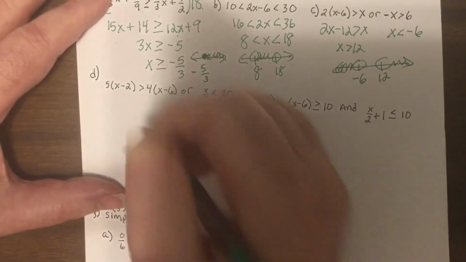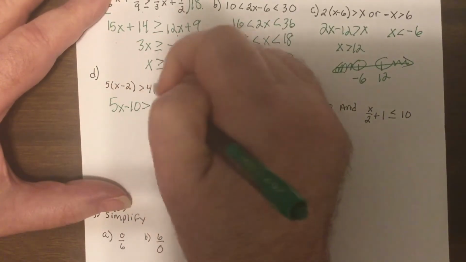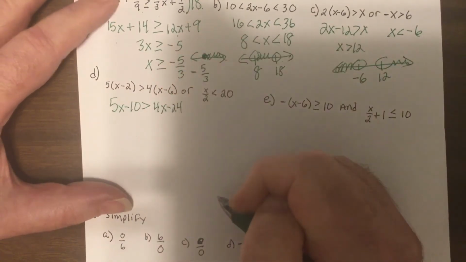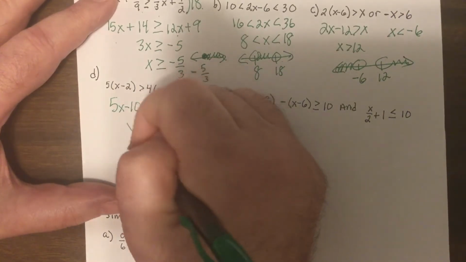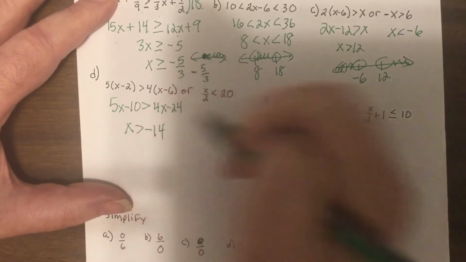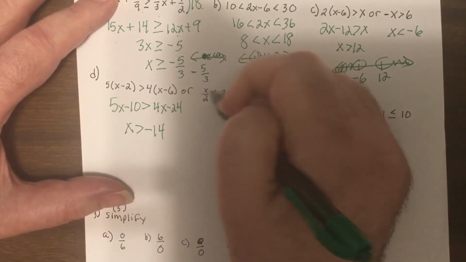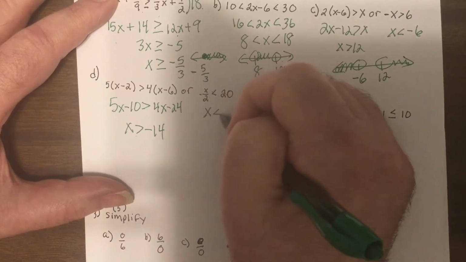So this one, distribute the 5. It's greater than, distribute the 4. So I'm going to subtract 4x, add 10. So x is greater than negative 14. Multiply both sides by 2. Now a lot of people divided both sides by 2, but no, you're dividing by 2. Do the reverse.